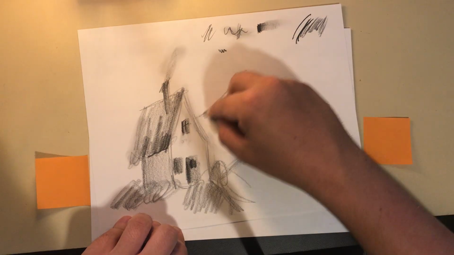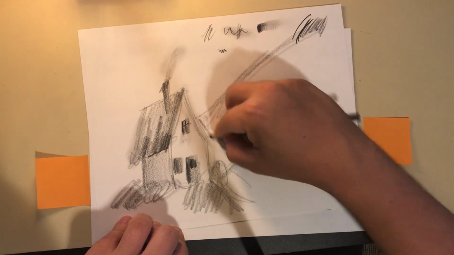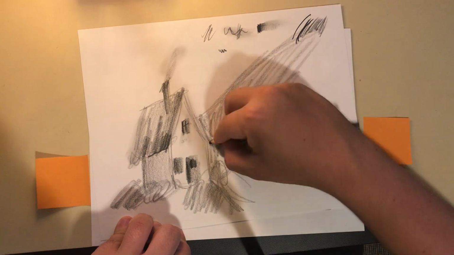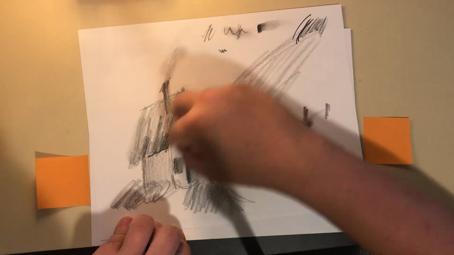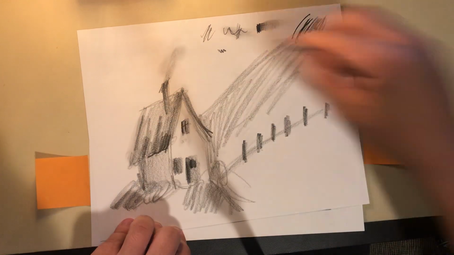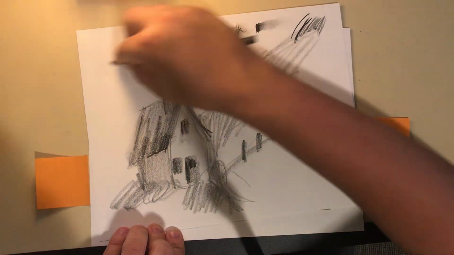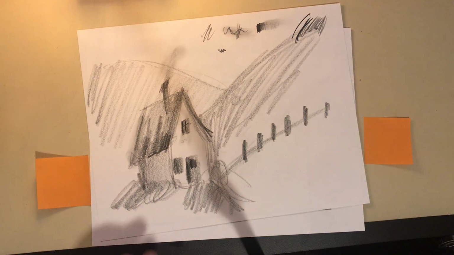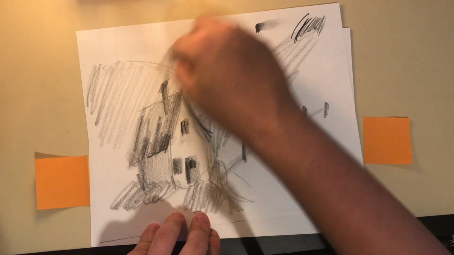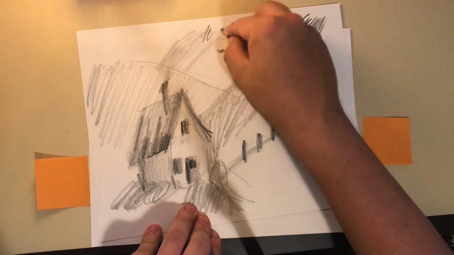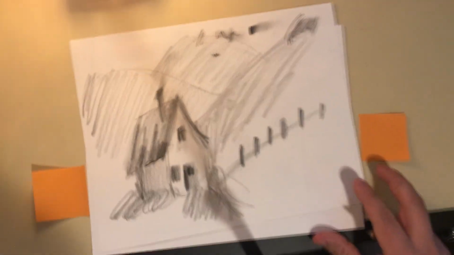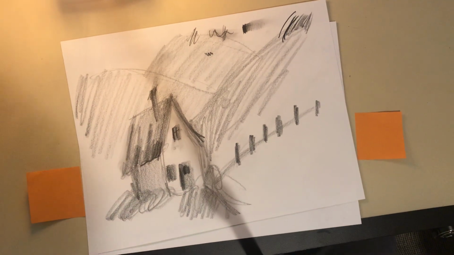Notice too I'm going to add some mountains over here. And again, this is really fast. And then I'm going to add some more mountains going this way. Okay, and then I'm going to add my last mountains over here. Don't worry about this. Don't worry about that. I'm not worried about that right now.